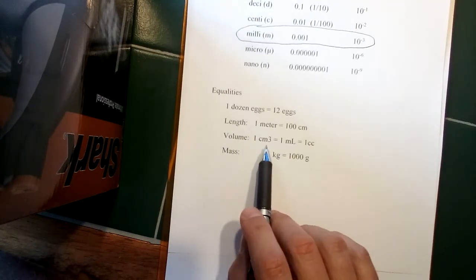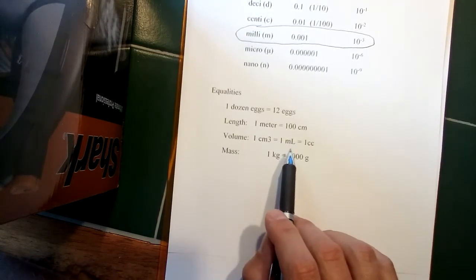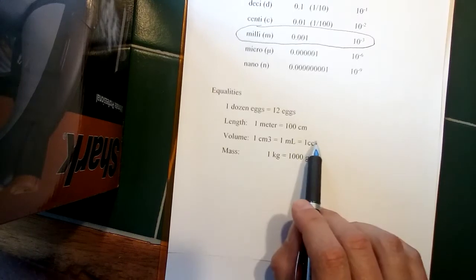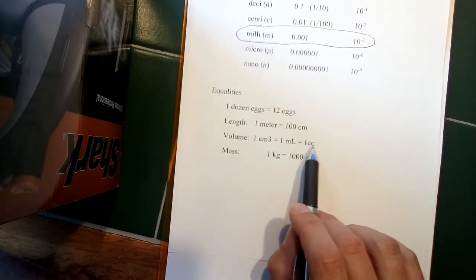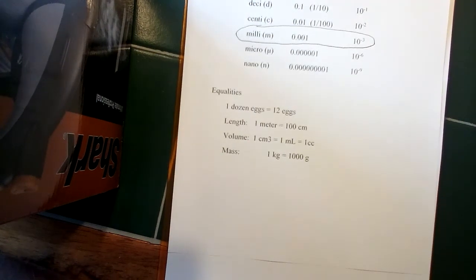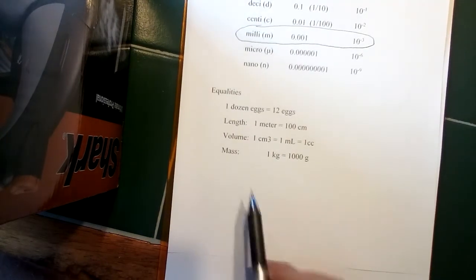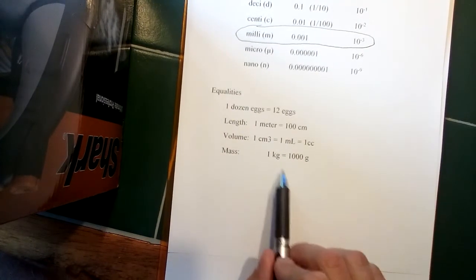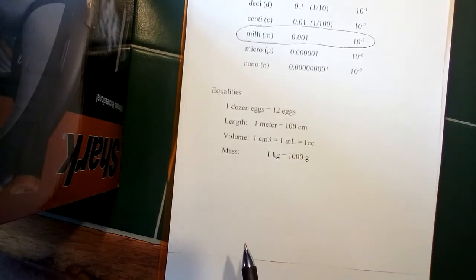Volume units, a cubic centimeter is equal to a milliliter, right? And a cubic centimeter is also abbreviated sometimes as cc, particularly in medicine, pharmacy sort of applications. But those are all the same amount of material in terms of volume, so they are equal to each other. And in terms of mass, 1 kilogram is equal to 1,000 grams.